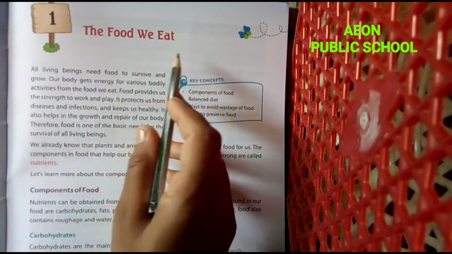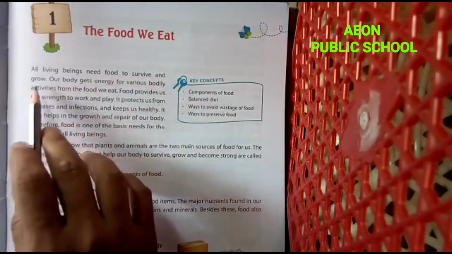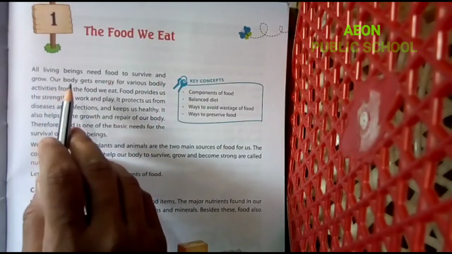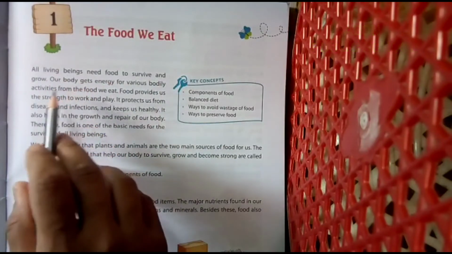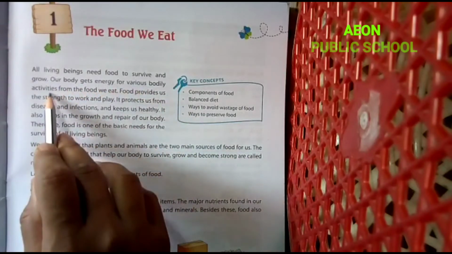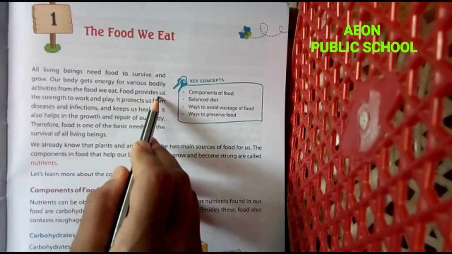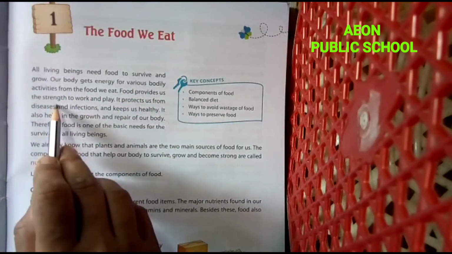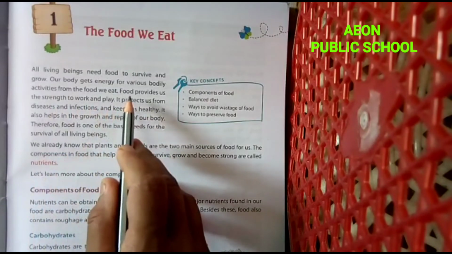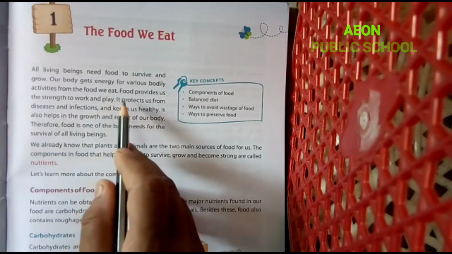So, the food we eat. All living beings need food to survive and grow. So, all living things, plants and animals, need food to live and to grow. Our body gets energy for various bodily activities from the food we eat. Food provides us the strength to work and play. So, by taking food, we get strength to do work or to play.